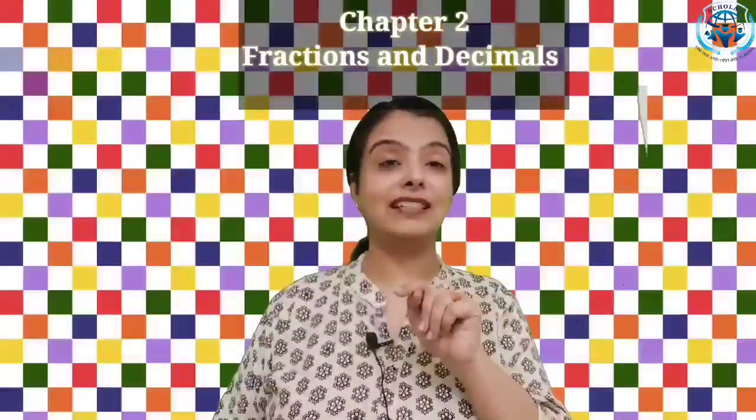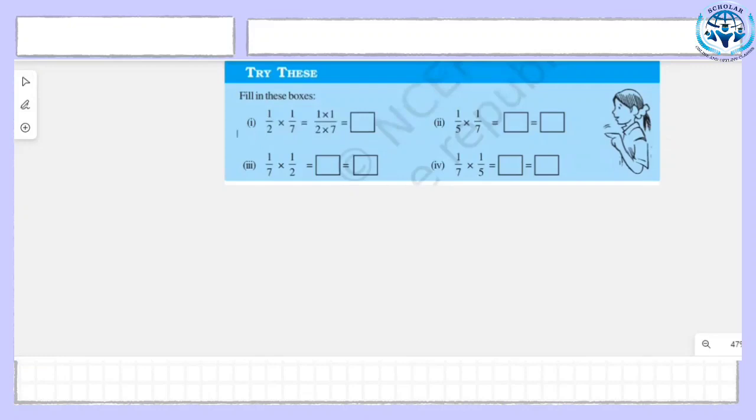Remember all the 3 points: whole number, proper fractions and improper fractions. You will get questions in exams based on these basics. Solutions of the exercise 2.3. First of all, we will solve try these. We have to fill in these boxes. These are very easy questions. If you have understood the concept, you can solve them quickly.